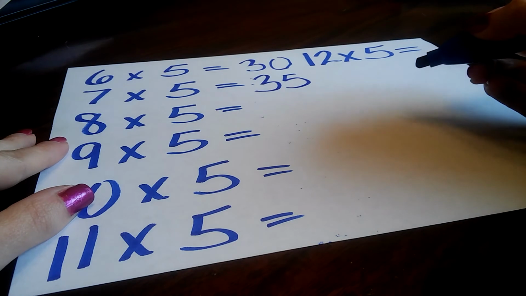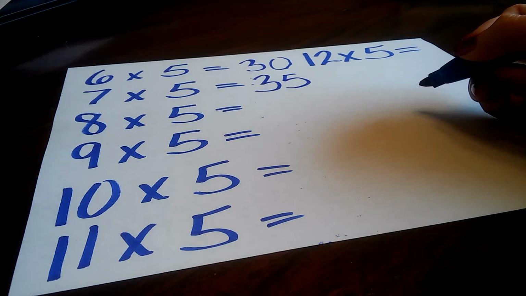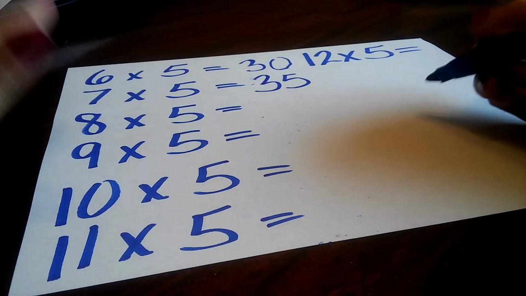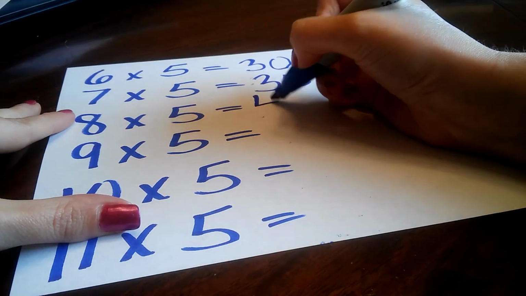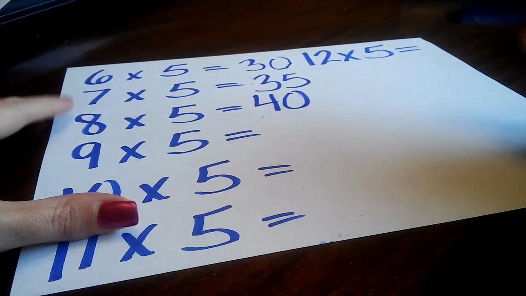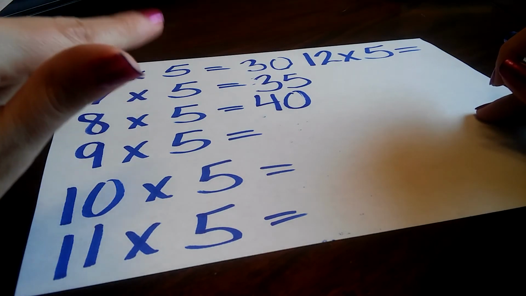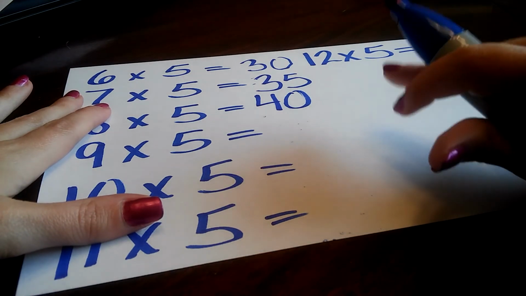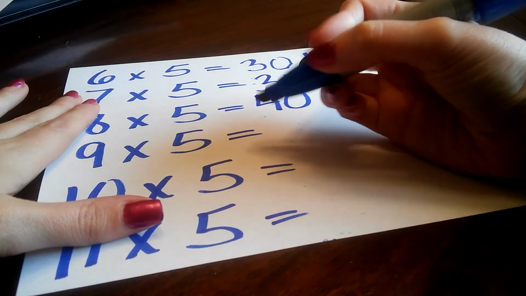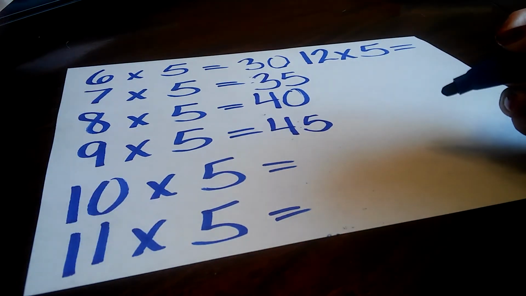8 times 5. You're going to count by 5 8 times. 5, 10, 15, 20, 25, 30, 35, 40. 8 times 5 is 40. 9 times 5. You're going to count by 5 9 times. 5, 10, 15, 20, 25, 30, 35, 40, 45. 9 times 5 is 45.